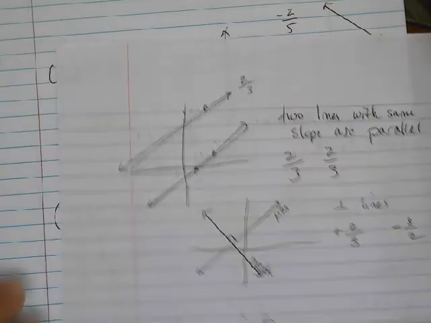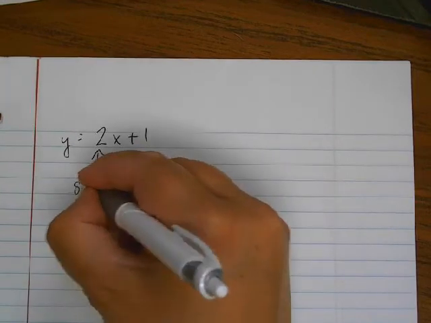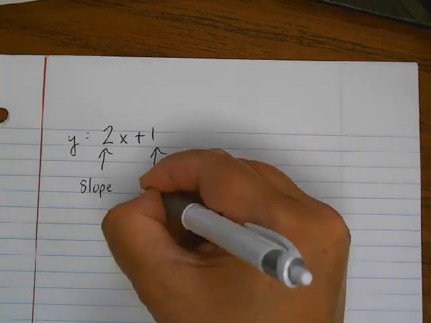I do want to remind you that if you have an equation that is already in slope-intercept form, this number tells you the slope, and this number tells you the y-intercept.